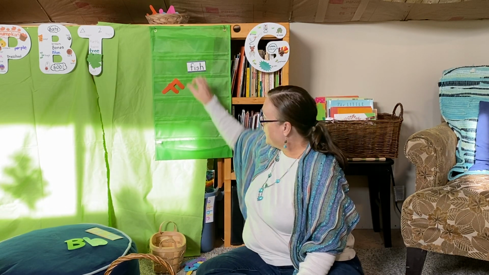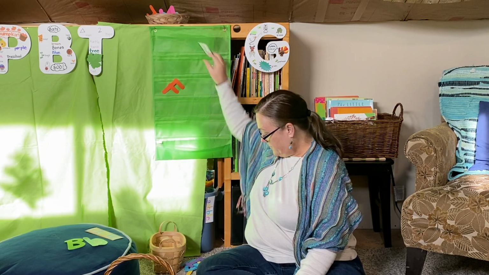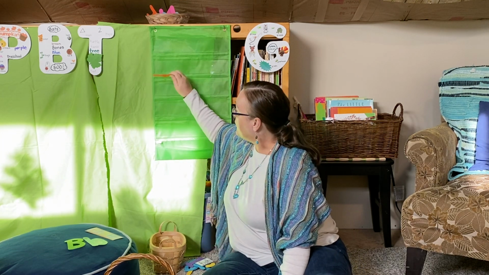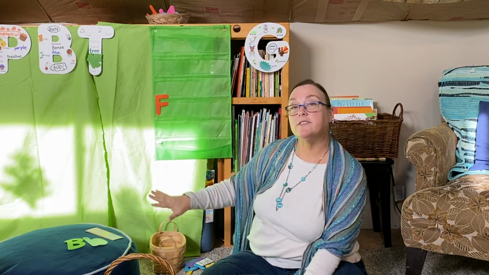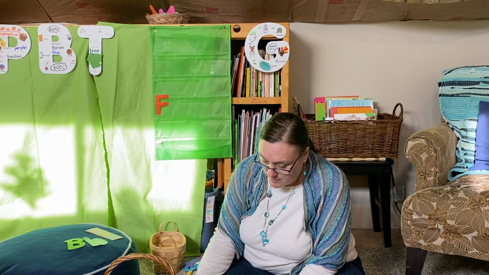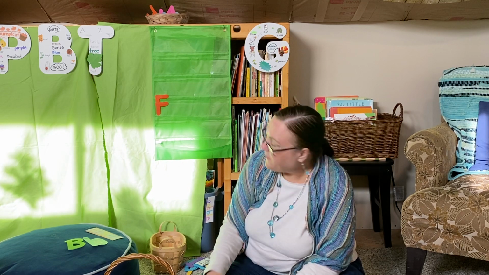Now, to do the lowercase, I like to use the target words and the target letters that we've already had. We already had F is for fish, so we know that sound has been introduced and reinforced. But what does little f look like?